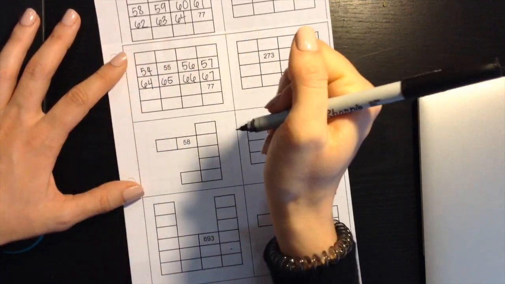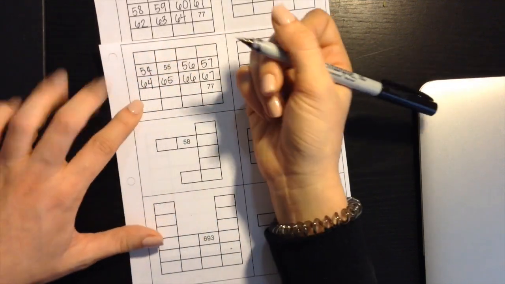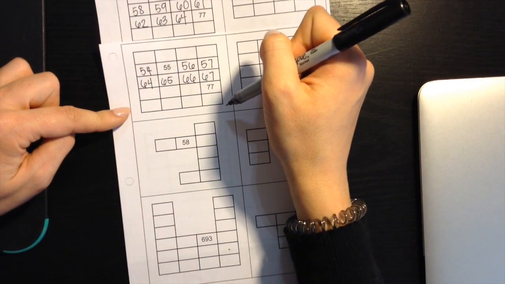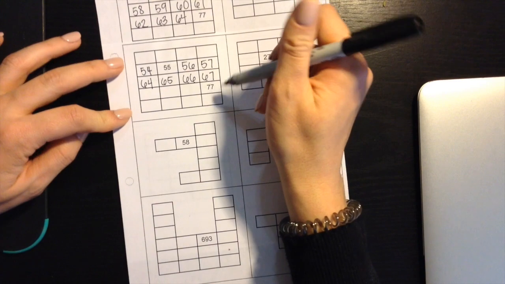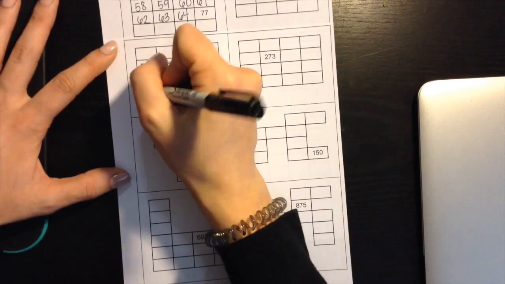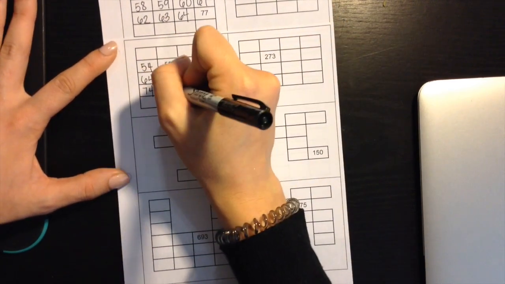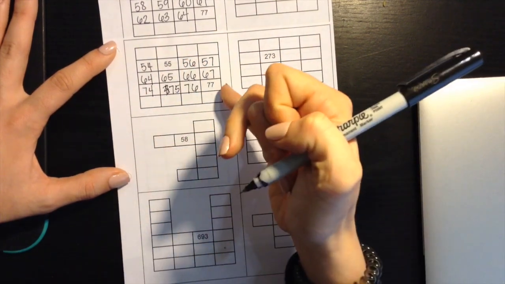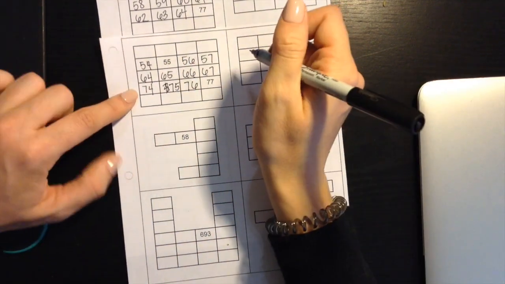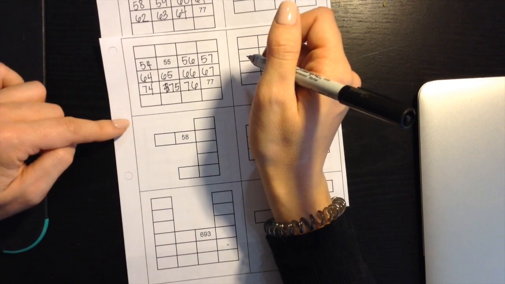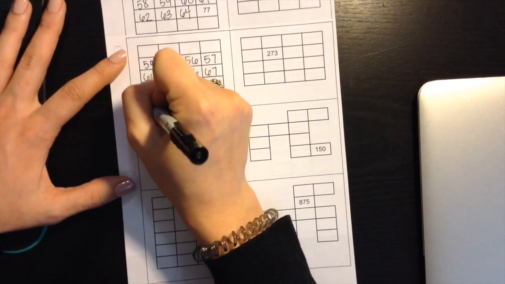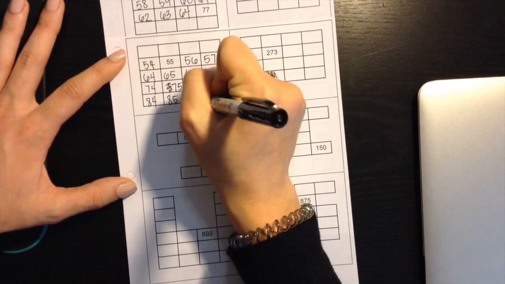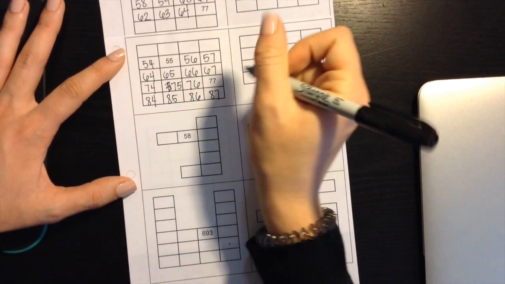Okay, after 67, remember, we're not going to put 68. We're going to think about the next part of a thousands chart. So here we're going to go 74, 77. And then after the 70s, we're going to jump to the next group of 10s, which are the 80s. 84, 85, 86, and 87.